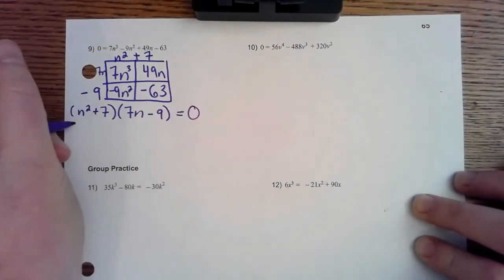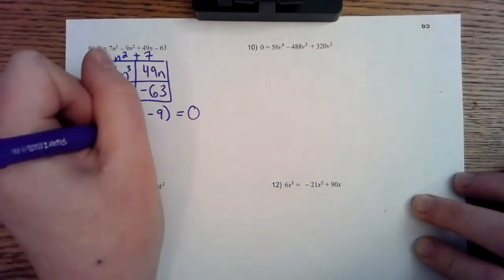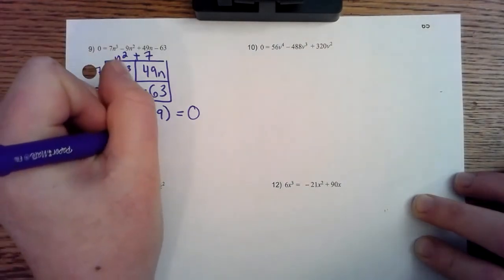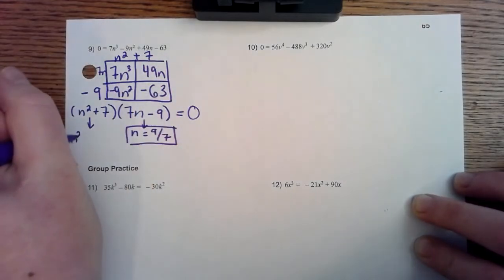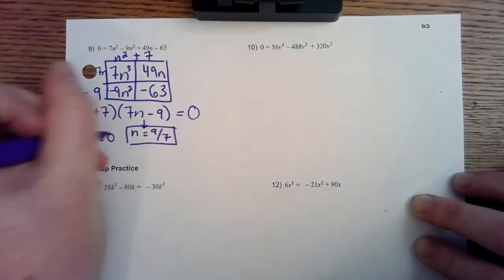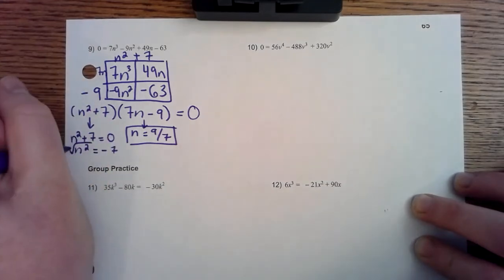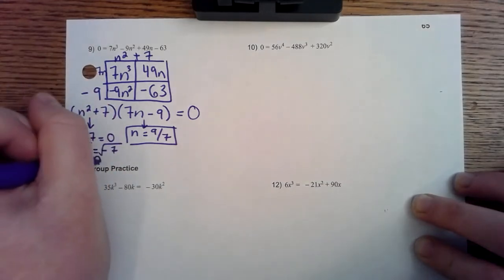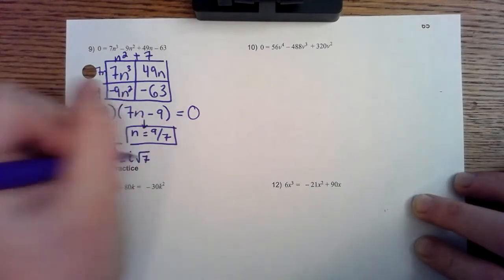So this is going to be n equals 9/7. That's one answer. We're going to have 3. And this one, minus the 7, so I get n squared equals -7. I take a square root, and I get n equals plus or minus i root 7.